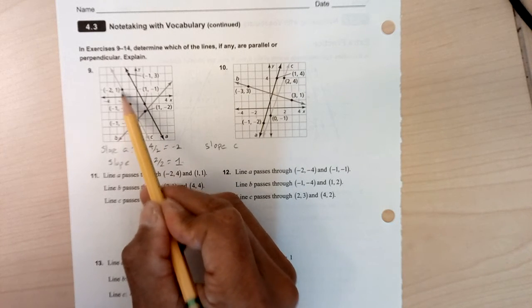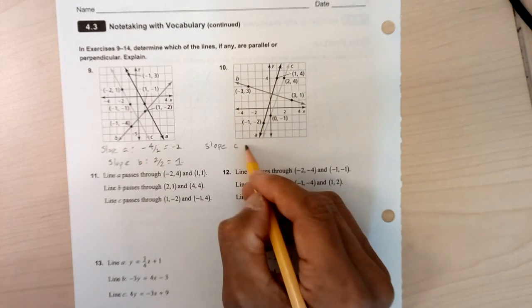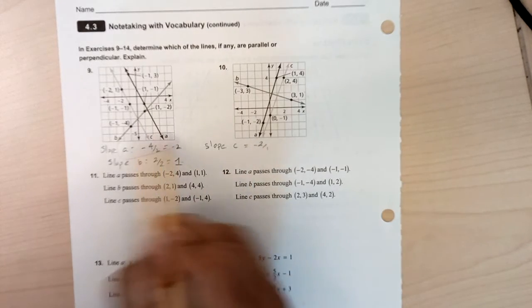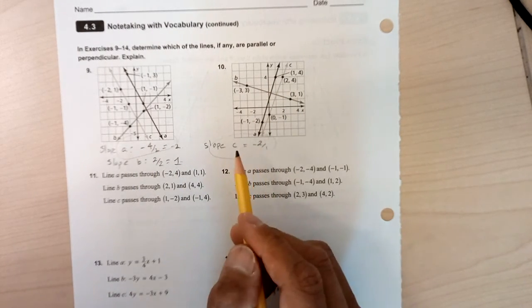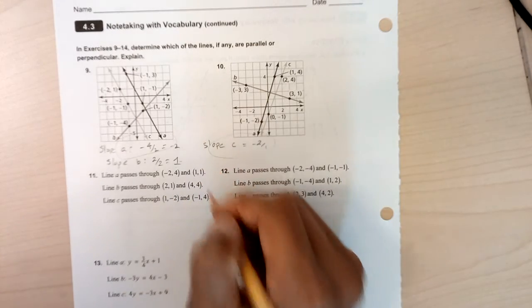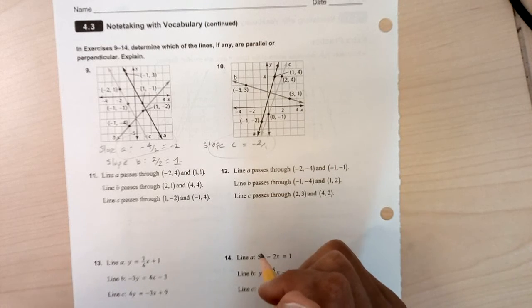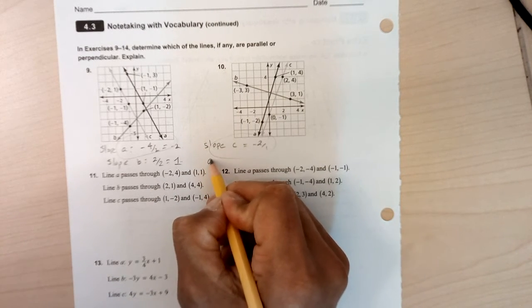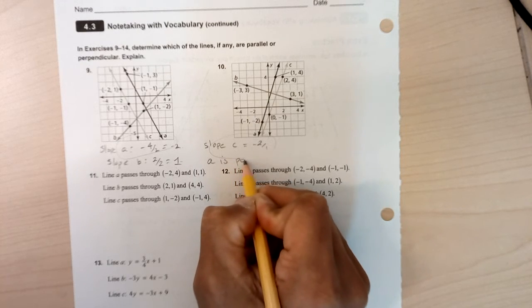The slope is down 2, right 1. So negative 2 or negative 2 over 1. Slope of line A is negative 2. The slope of line C is negative 2. So then those two lines would be parallel. Okay, none of the lines in this diagram are perpendicular, but just A and C. A is parallel to C.